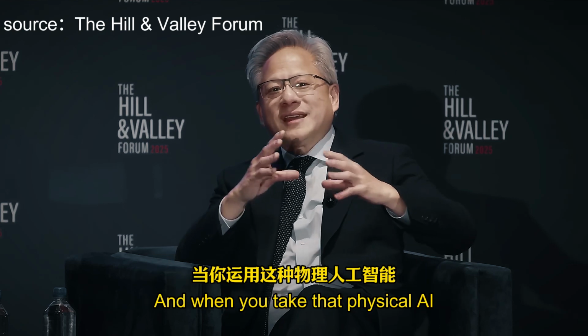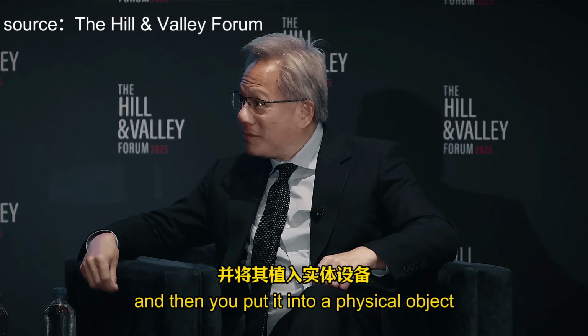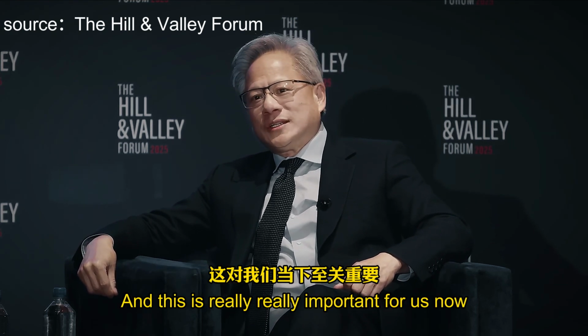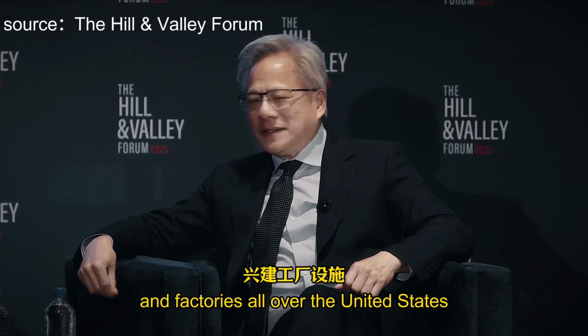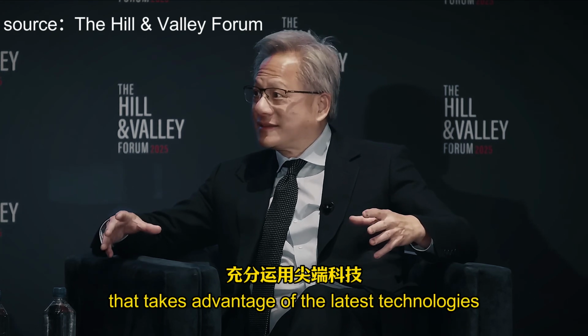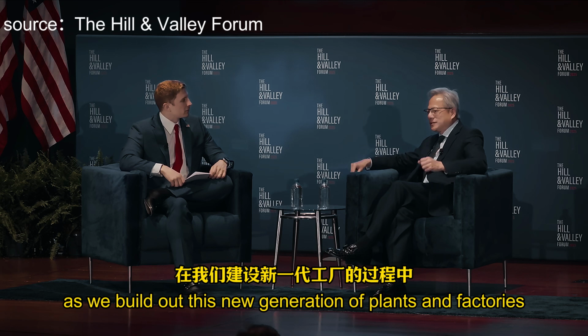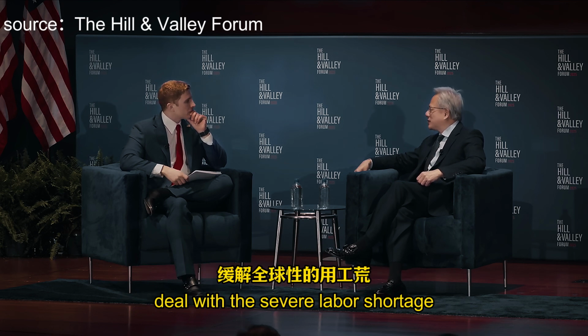And when you take that physical AI and put it into a physical object called a robot, you get robotics. And this is really, really important for us now because we're building plants and factories all over the United States. And we'd like to build them in a way that takes advantage of the latest technologies. And so hopefully, in the next 10 years, as we build out this new generation of plants and factories, they're highly robotic, and they're helping us deal with the severe labor shortage that we have all over the world.